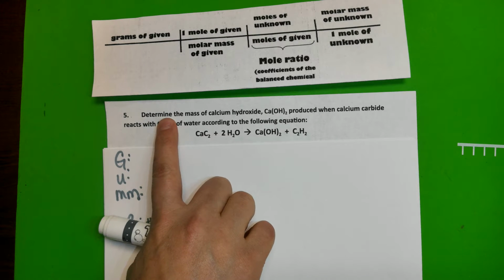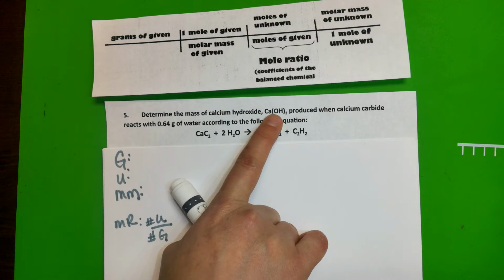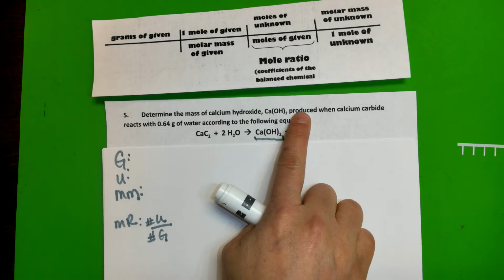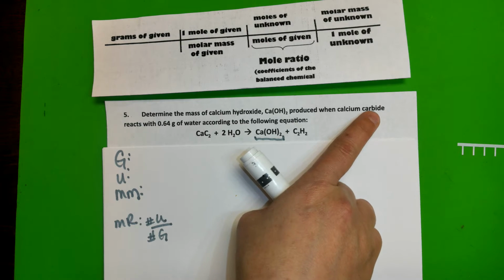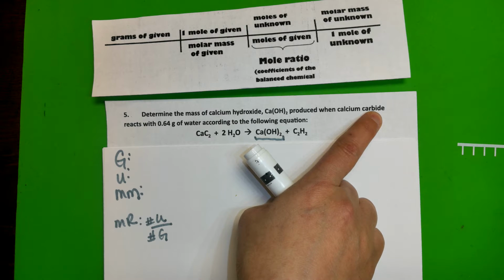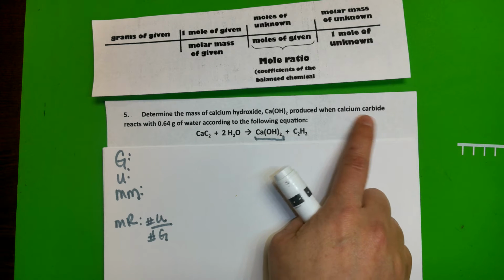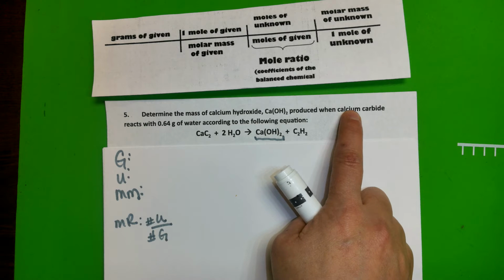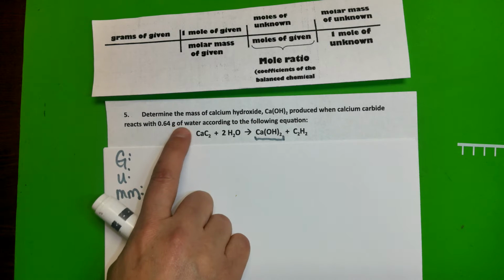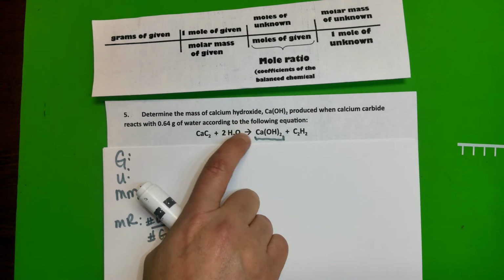We're going to start by reading it. Determine the mass of calcium hydroxide. The good thing is that they wrote the formula next to it, so it would be this one right here. Produced when the calcium carbide reacts with 0.64 grams of water. However, it's kind of tricky. They're just talking about how they have water. They don't have anything on calcium carbide. It's just explaining how this is produced.